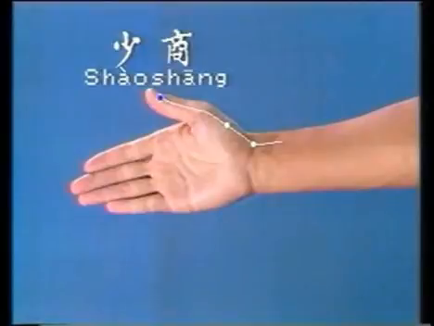Shaoshang, lung 11. On the radial side of the thumb, about 0.1 cun posterior to the corner of the nail. Jingwell point of the lung meridian. Indications: shock, loss of consciousness, coma, fever, cough, asthma, sore throat, and mania. Puncture 0.1 cun or prick the point to deplete blood.